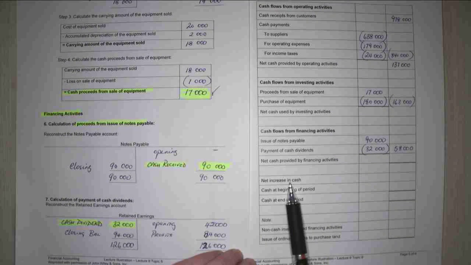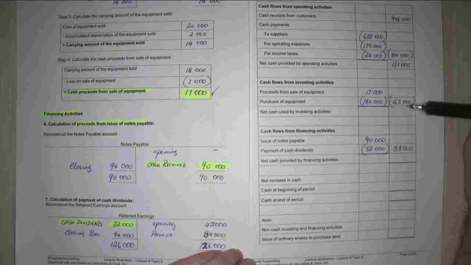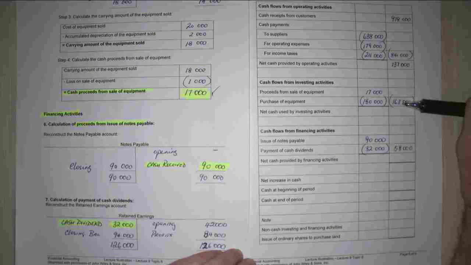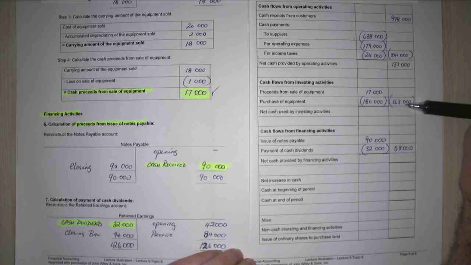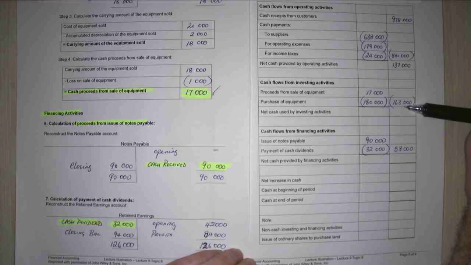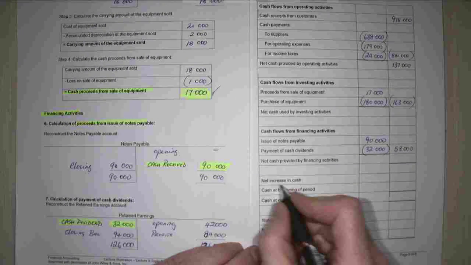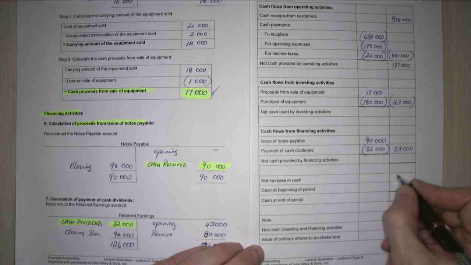And now we're looking for the increase or decrease in cash. I'm pretty sure it'll be an increase because I've got 137 here, plus 58, that's 195, minus 163. So I've got two inflows and an outflow. And I should come back, what did I say that was? 195 minus 163, so that's 32,000. So my net cash increase is 32,000.